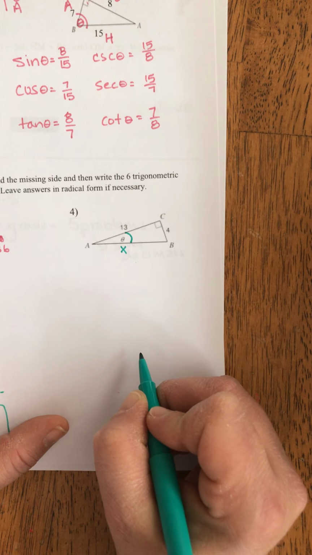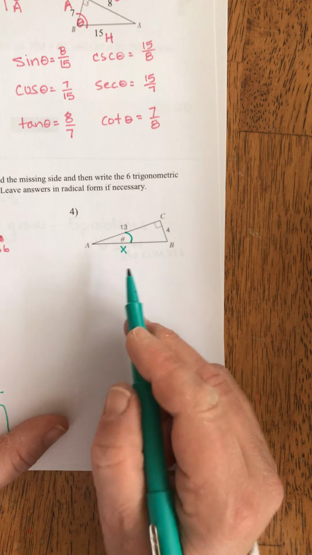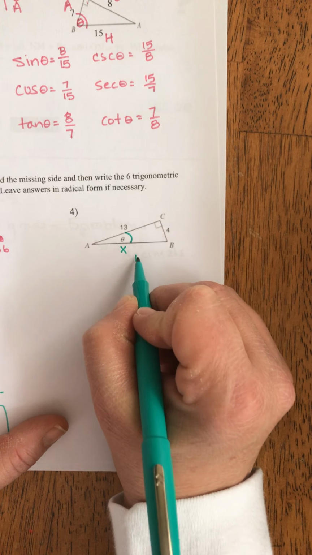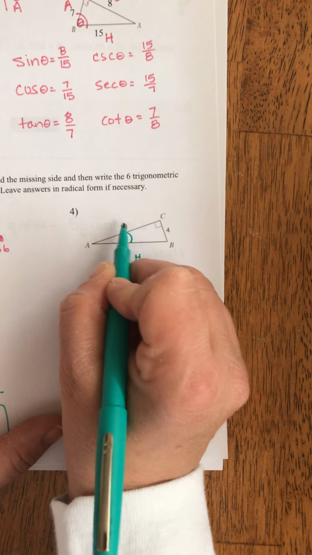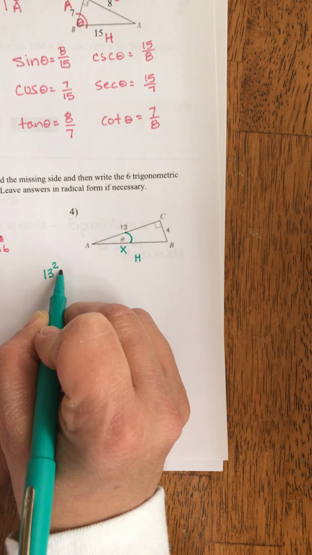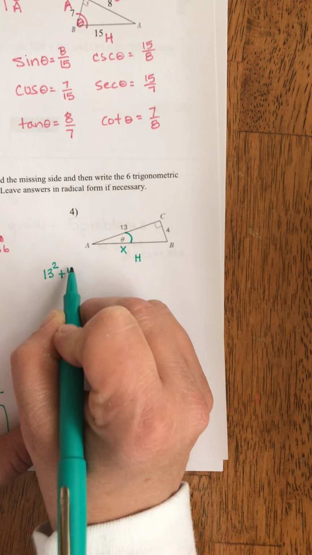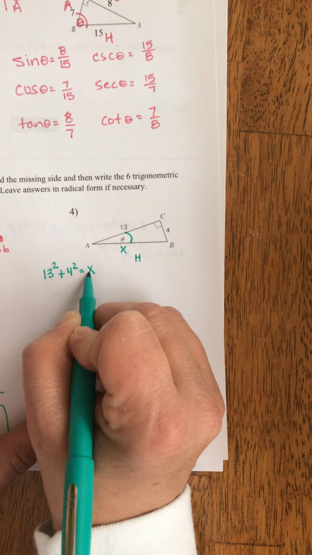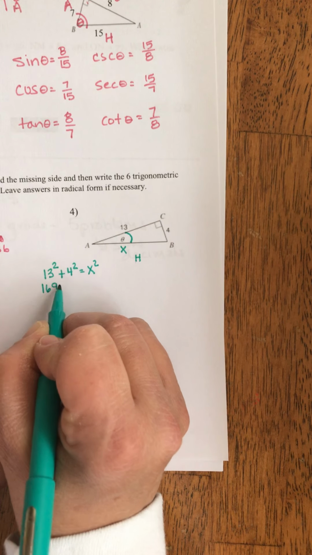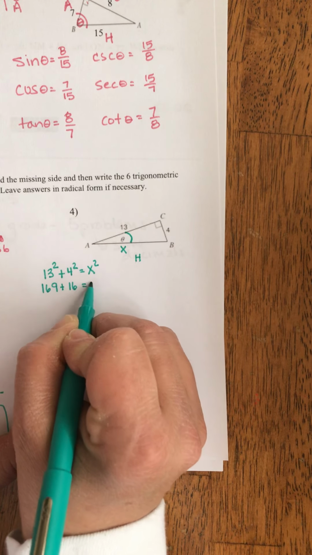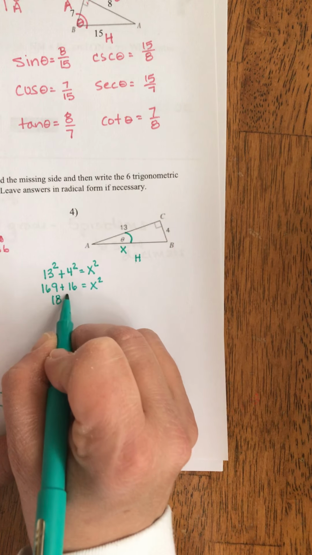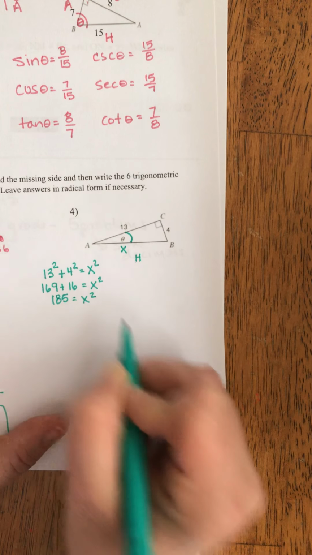So the first thing I have to do is use the Pythagorean theorem to find the missing side. Now, this missing side is across from the right angle, so that's our hypotenuse, okay? So the 13 is a leg and the 4 is a leg. So this would be leg squared, that's 13 squared, plus the other leg, 4 squared, equals the hypotenuse squared, okay? 13 squared is 169, 4 squared is 16, and the x squared's right there. 185, when you add those two together, equals x squared.